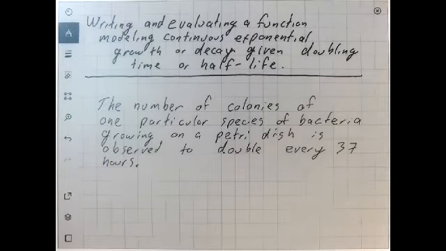So in this particular case, I'm switching over to bacteria growth just to get a glimpse at the other direction of things. The number of colonies of one particular species of bacteria growing on a petri dish is observed to double every 37 hours. And I didn't write down the question, but the question here is asking, what is the growth rate of this bacteria? And then we'll use the growth rate to answer a couple of additional questions.